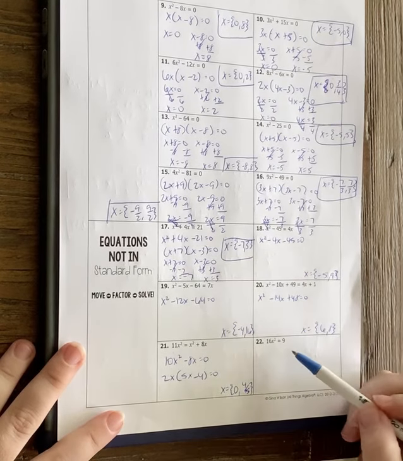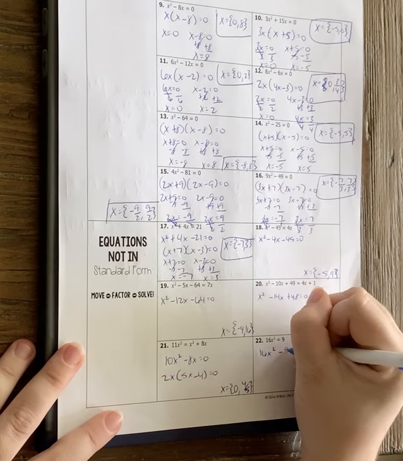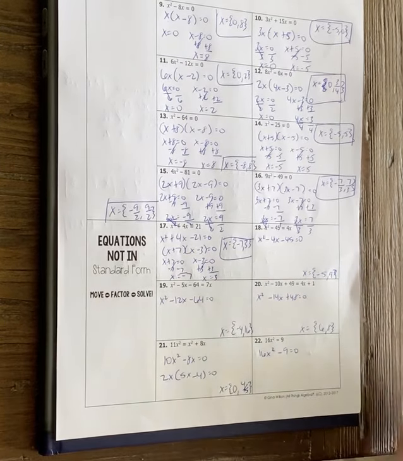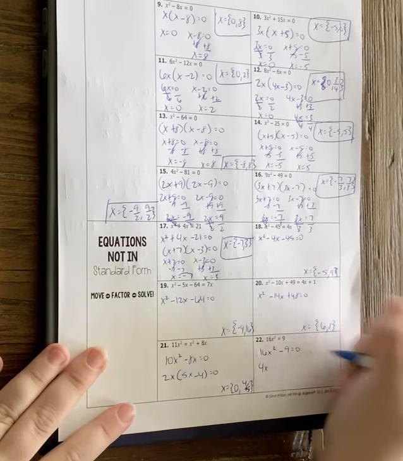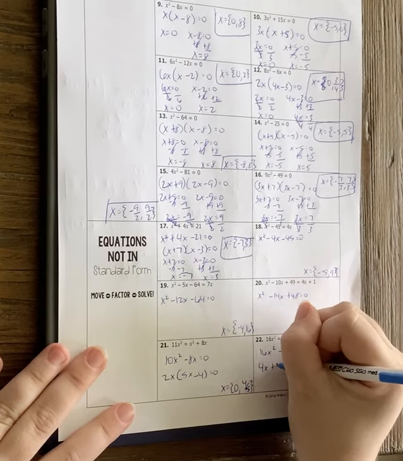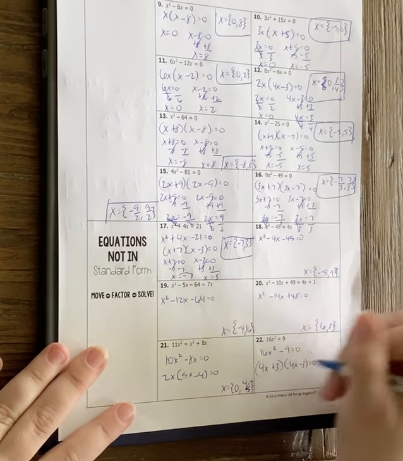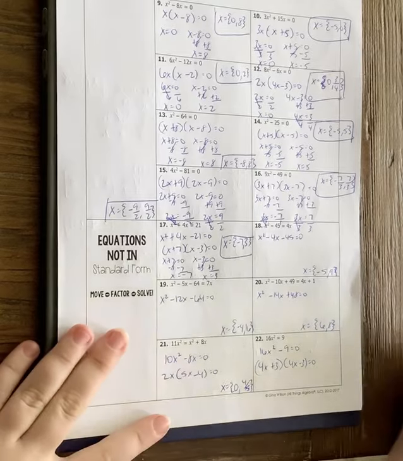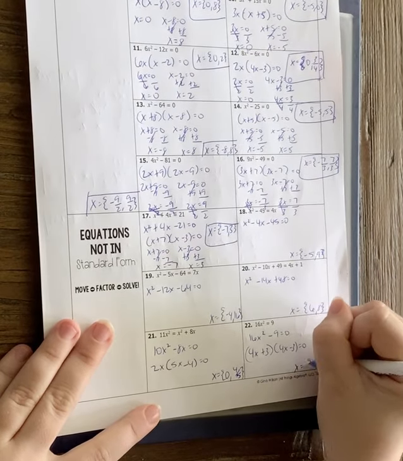Okay, 22, you would want to subtract 9 over, so we have 16x squared minus 9 equals 0. You're going to end up doing the difference of squares with this. The square root of 16x squared is 4x. The square root of 9 is 3. So 4x plus 3 and 4x minus 3, and then set them equal to 0 and solve, and you're going to end up getting negative 3/4 and a positive 3/4.